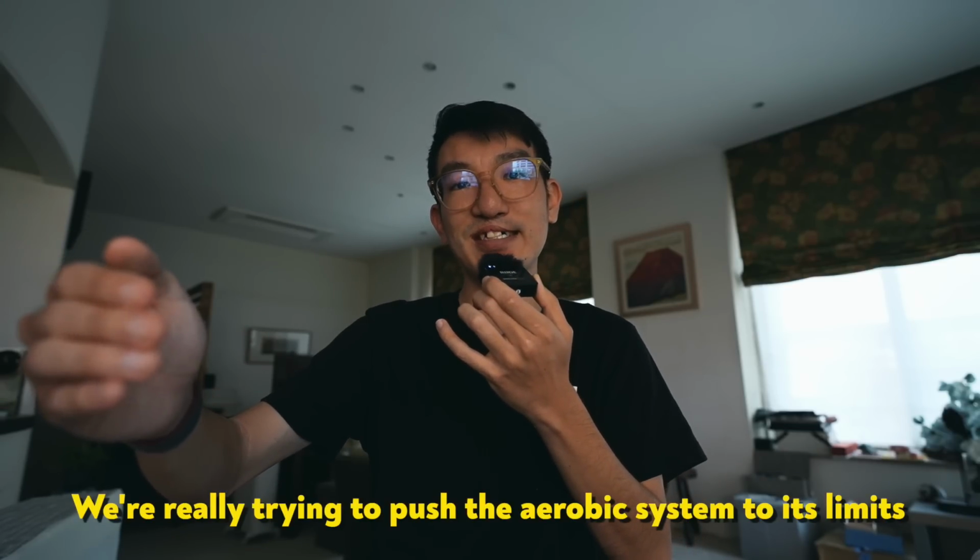The first interesting thing is with lactate threshold training, the goal is actually to not cross threshold. We want to stay within threshold, as in under LT2, to get the benefits of threshold, because we're trying to keep the blood lactate low and not spike up. But on the other hand, with VO2 max, we're trying to push the aerobic system to its limits.